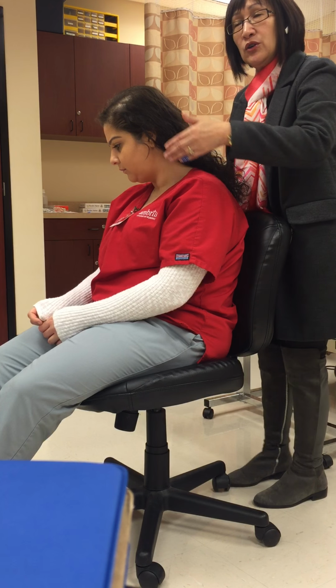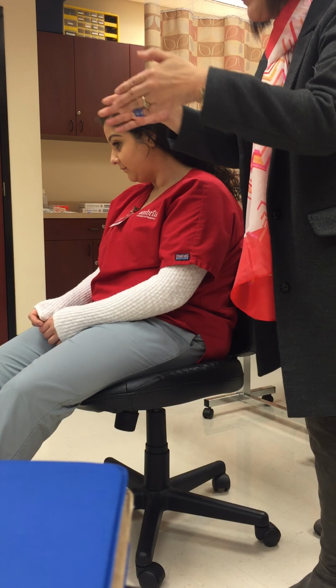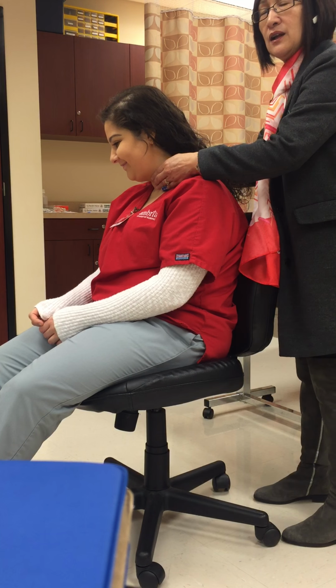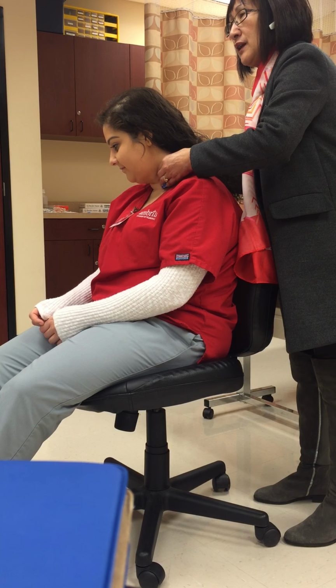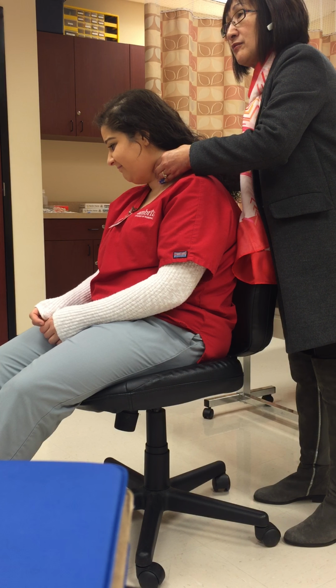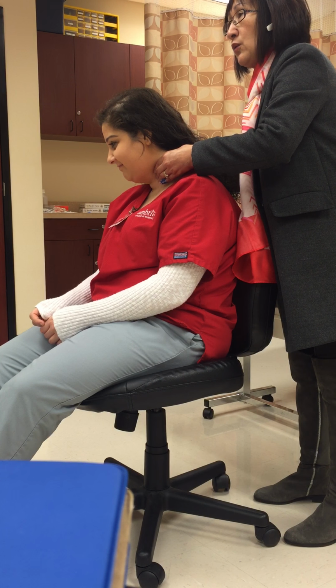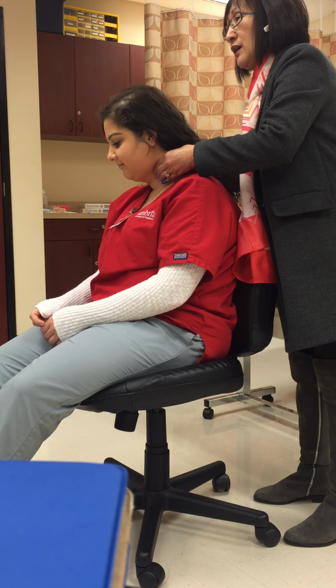Okay, so it's like you're going to strangle your patient. You do it this way. You're going to strangle her. Okay, so your left fingers feel for the trachea here, and then push towards the right. Okay, with the right fingers, palpate now for the thyroid gland.